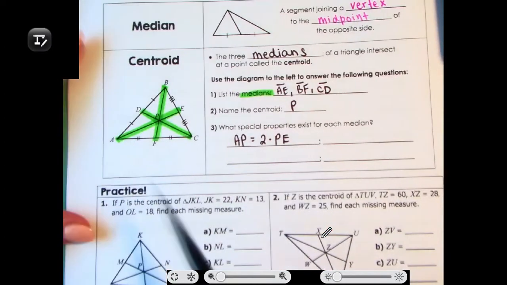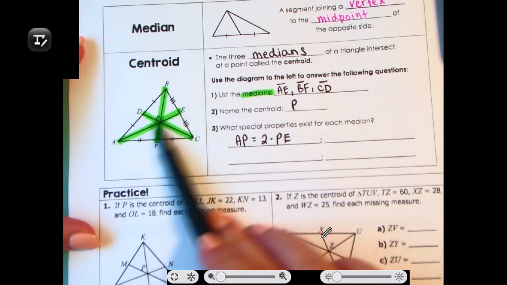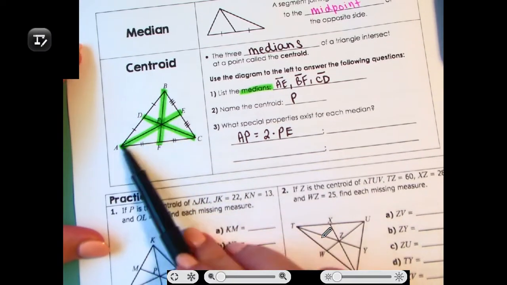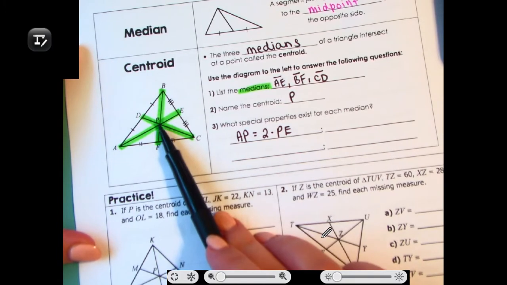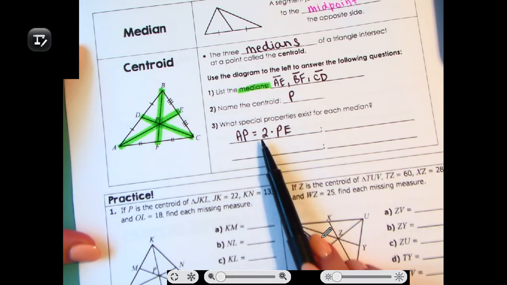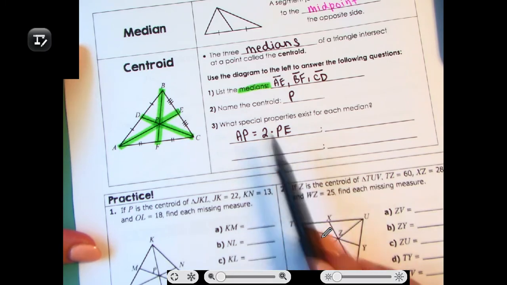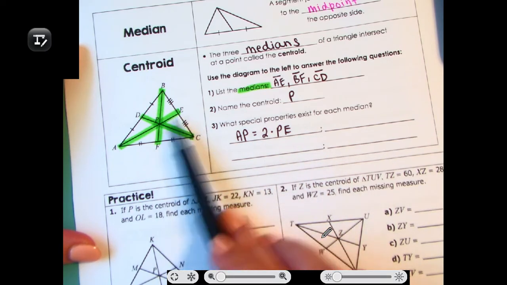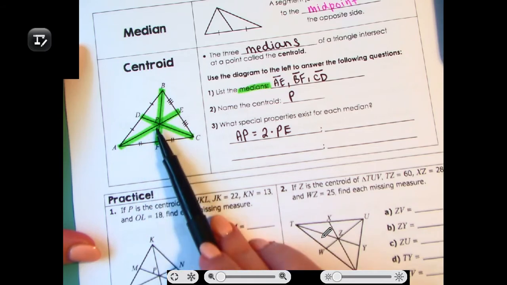So this is one whole median. This longer part is double the size of the shorter part. So AP is 2 times the length of PE. The shorter part is half the length of this longer part.